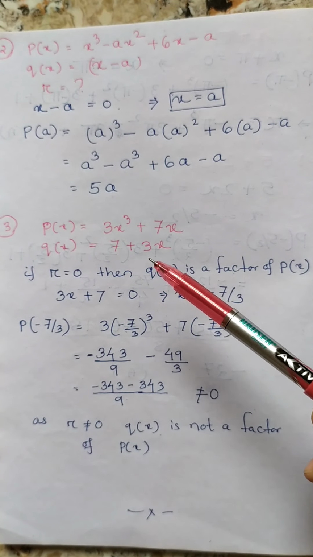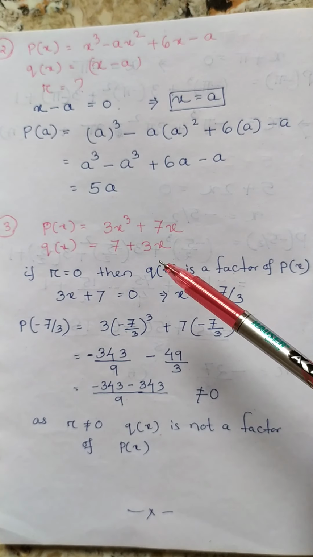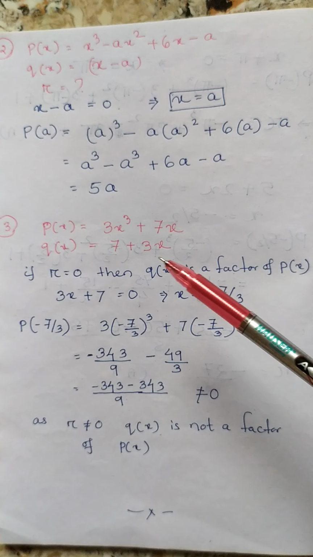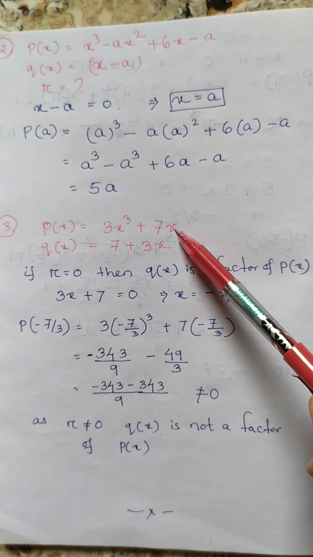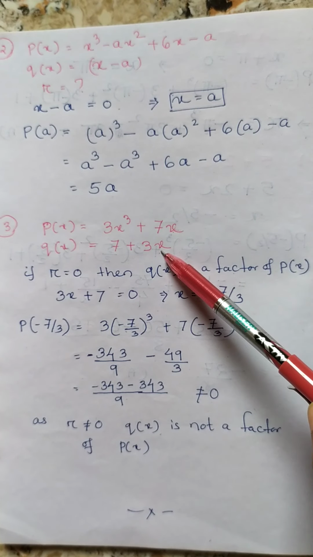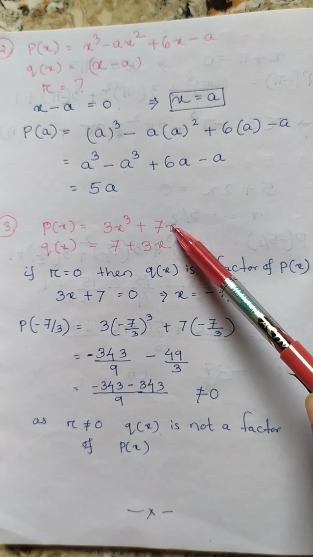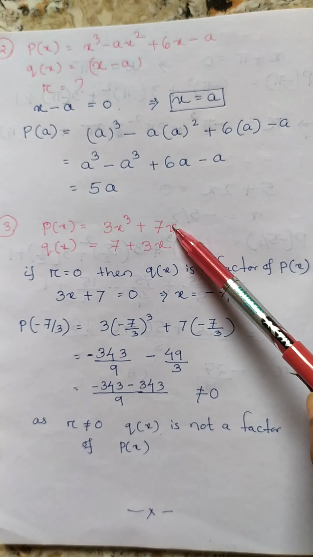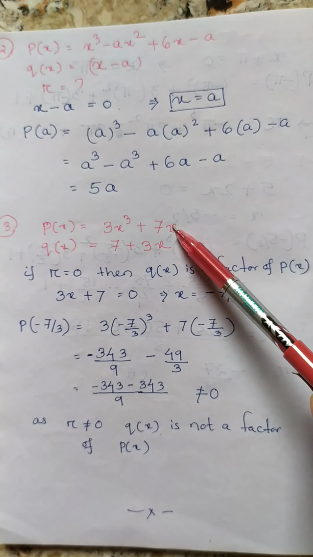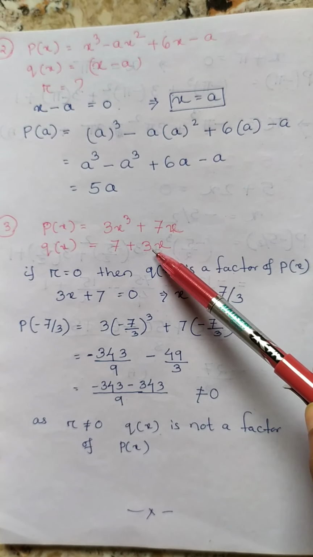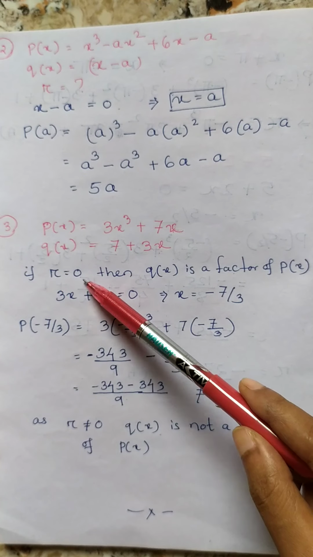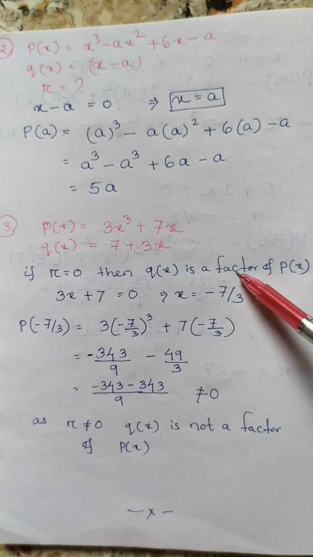Next, coming to question number 3. Check whether 7 plus 3x is a factor of 3x cube plus 7x. That means p of x, the dividend, is given as this one, the divisor is this one, and we have to find whether this one is a factor of this one or not. Students, remember that this is a factor of this if and only if the remainder is equal to 0. That means it is completely divisible by this one. So if r is equal to 0, then q of x is a factor of p of x.